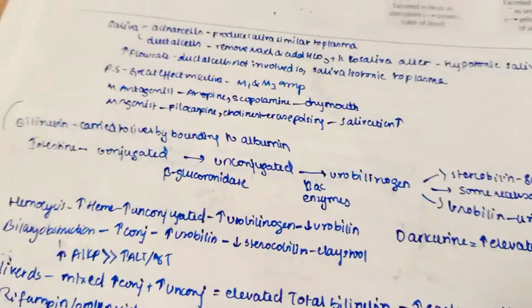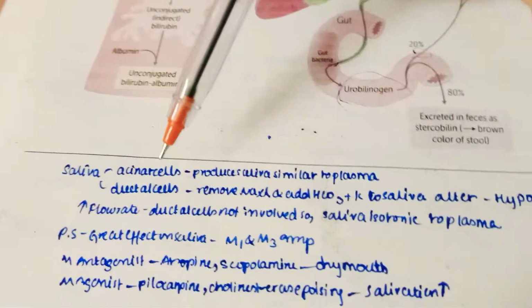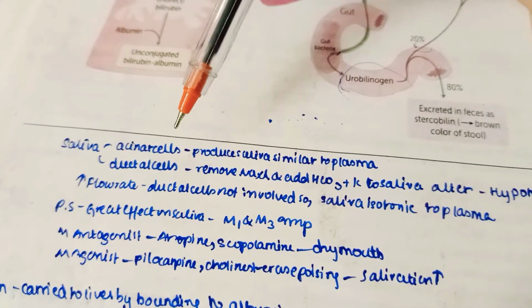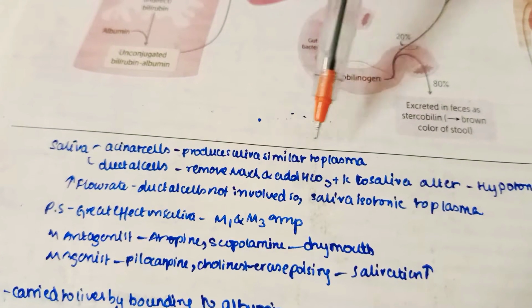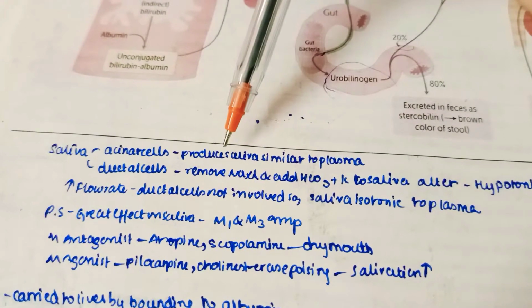Next, one more thing about saliva is that the salivary gland contains acinar cells and ductal cells. So acinar cells mainly produce saliva similar to the plasma, so the same concentration as plasma.